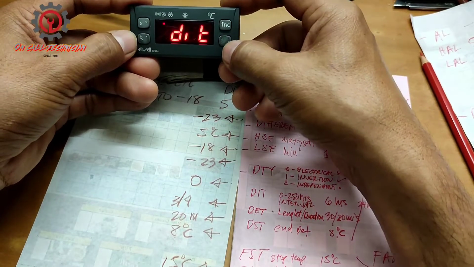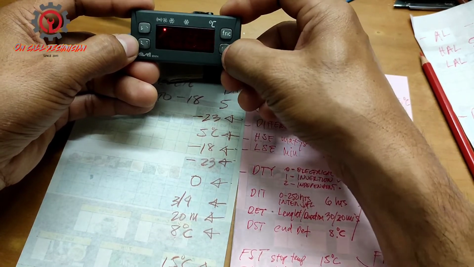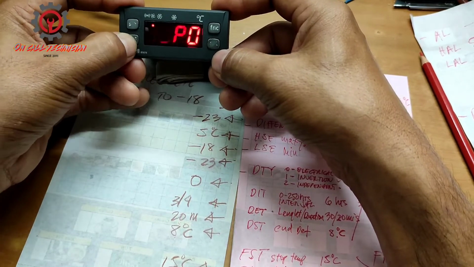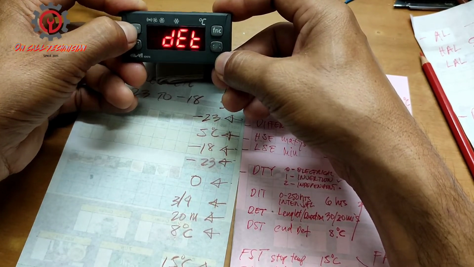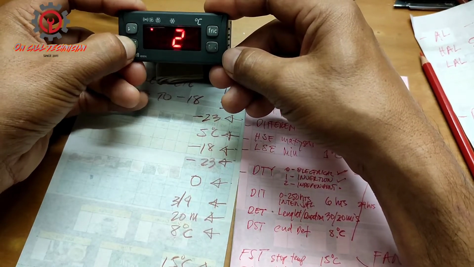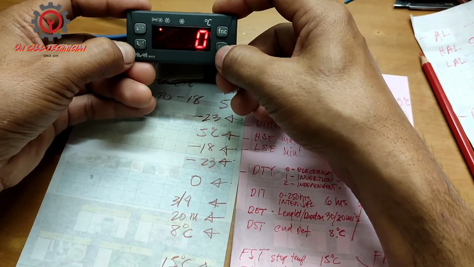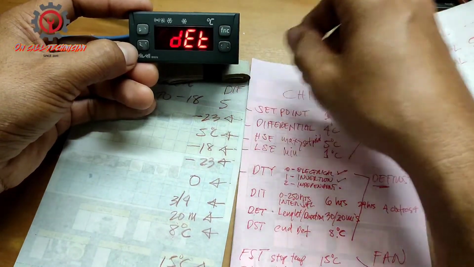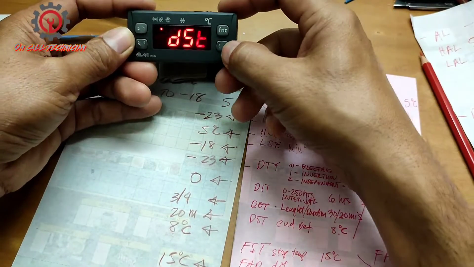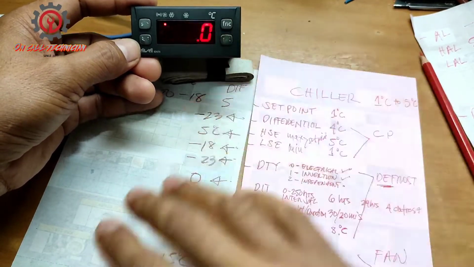This is the length or duration of defrosting. So press set again, skip DET. Okay, there, set, and we're gonna change 30 to 20 minutes length of the defrost. Then press set to memorize, and then let's proceed to DST, and the DST is the end of the defrost. So let's press the set button here, and 8 degrees Celsius.